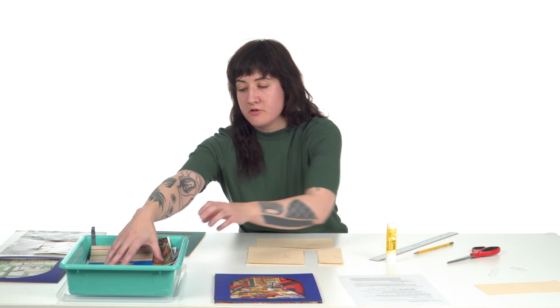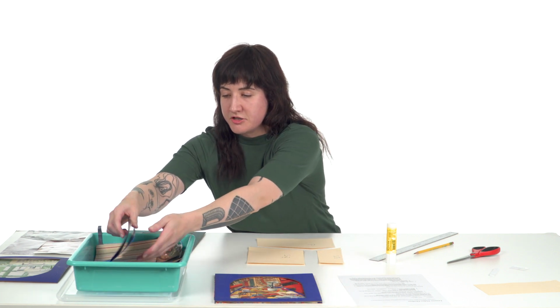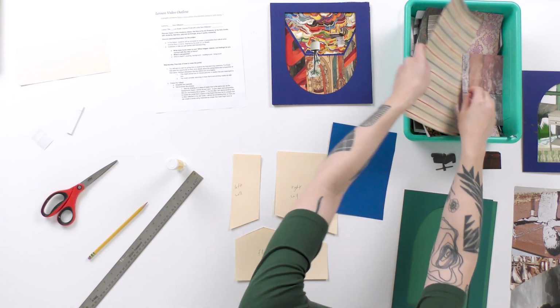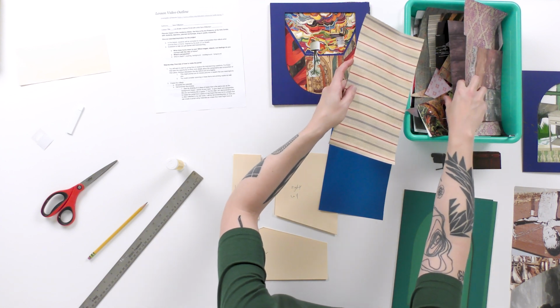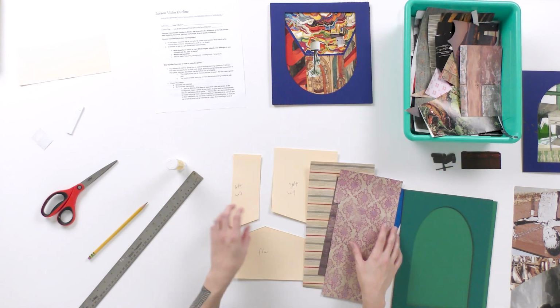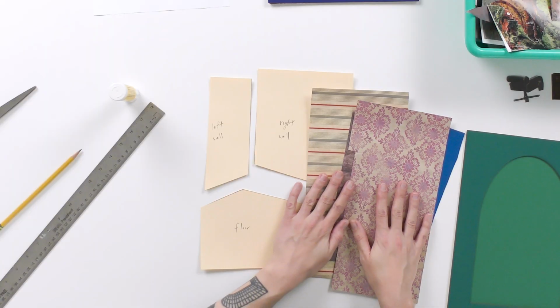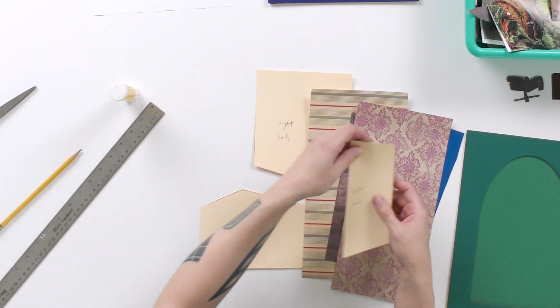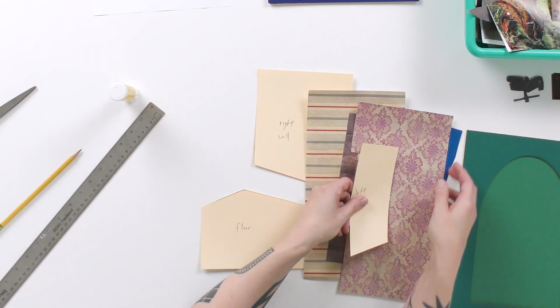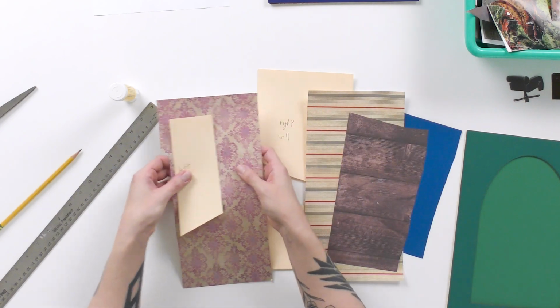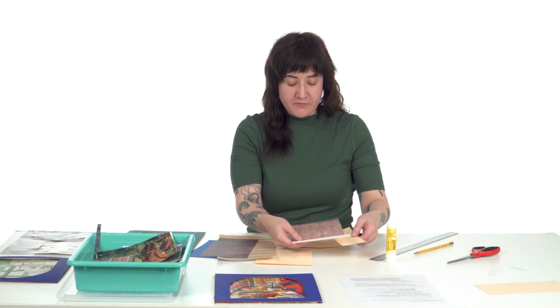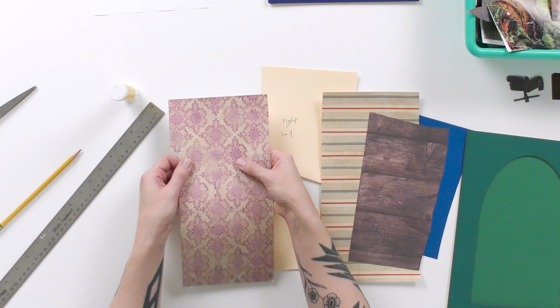So I have a couple different scrap pieces to choose from, and a lot of these patterns remind me of my childhood home growing up. And so when you're trying to find different elements to use, you can hold up your puzzle pieces and see what will fit. I think I'm going to make my left wall have it be this pattern.